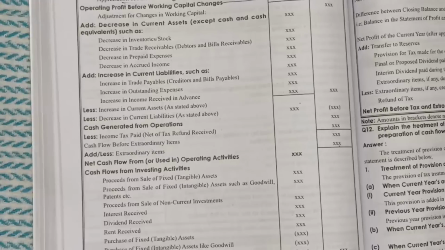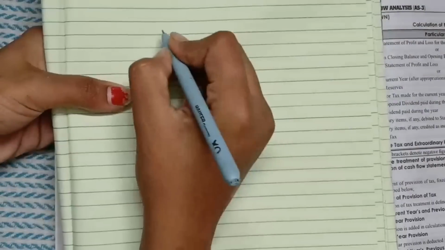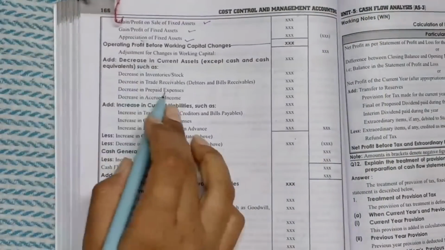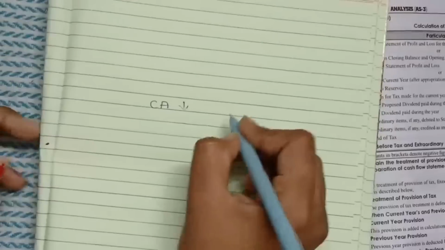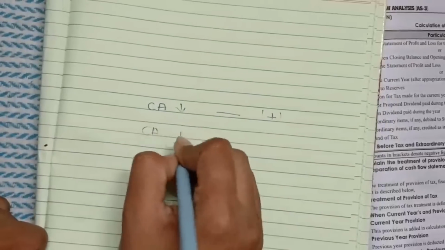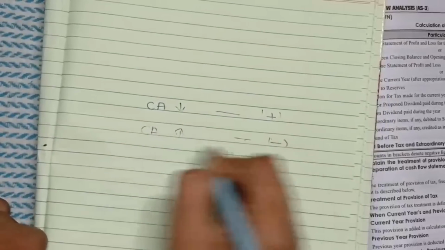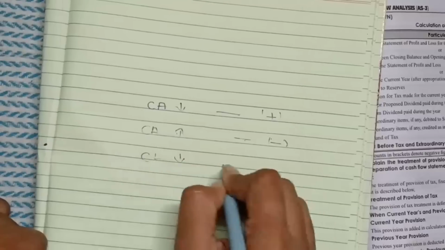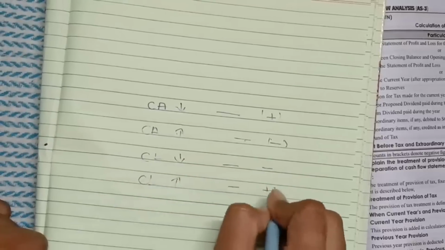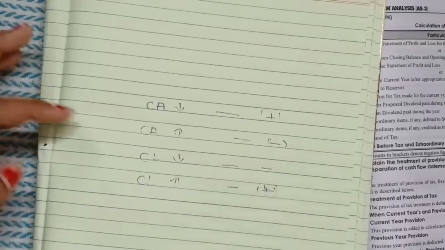See here, if current assets are decreasing, you need to add it. If current assets are increasing, you need to minus. If current liabilities are decreasing, minus; current liabilities increasing, plus. Like this, you need to do it alternately.